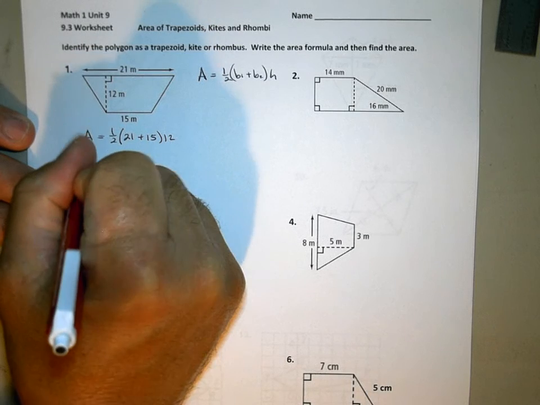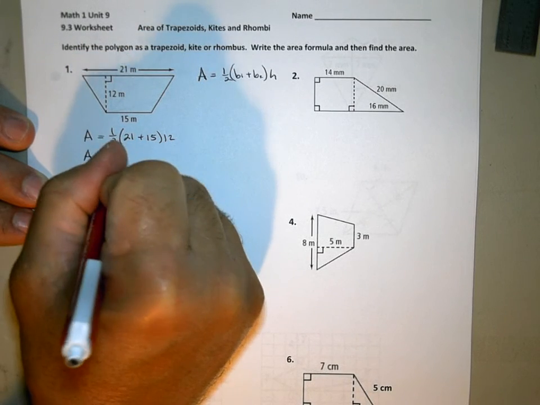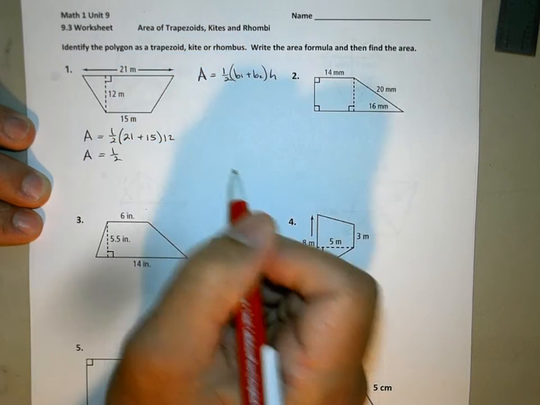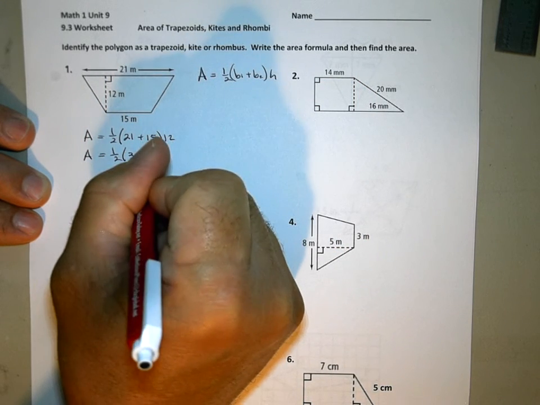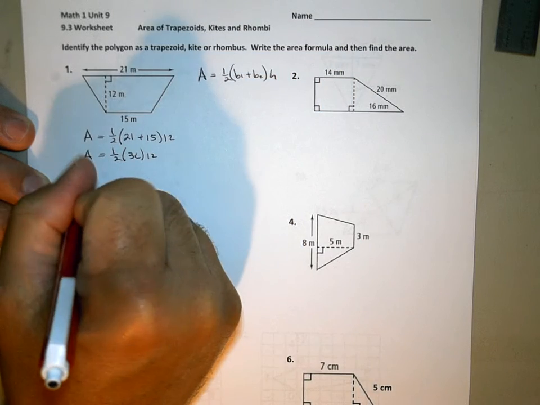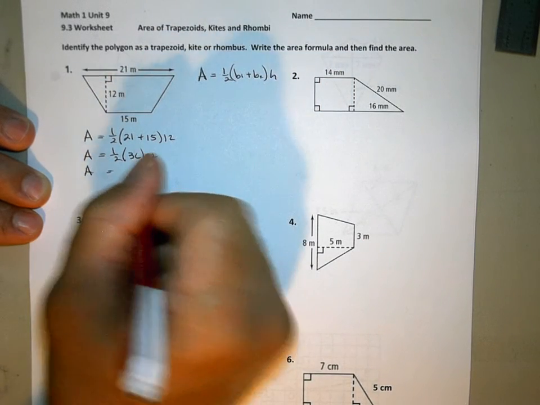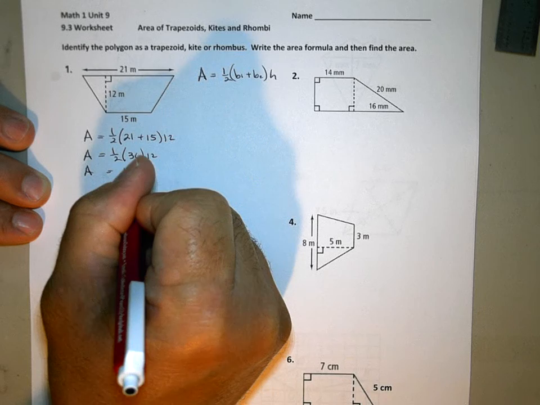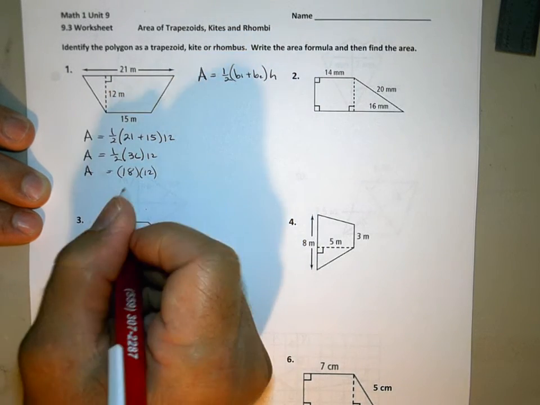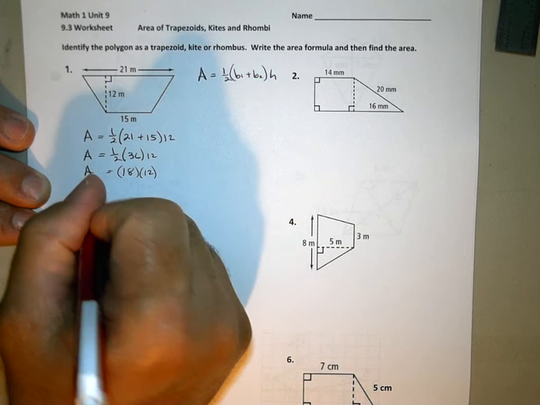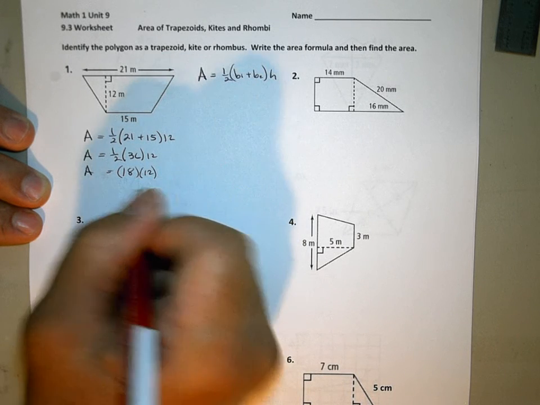So area equals 1/2. 21 plus 15 is 36 times 12, which means area equals half of 36 is 18 times 12. Okay, 18 times 12 is, what is that, 216?